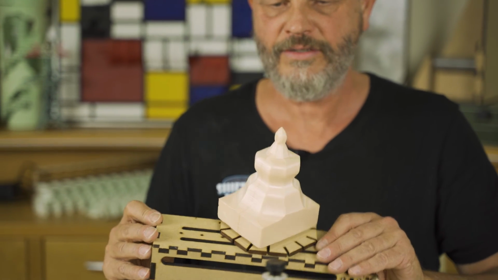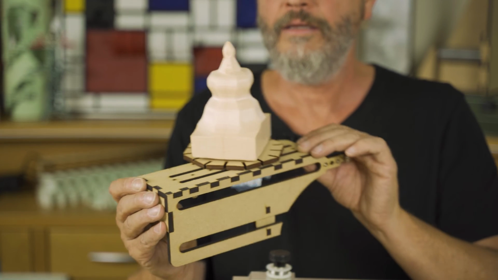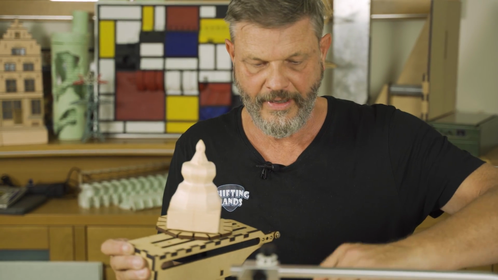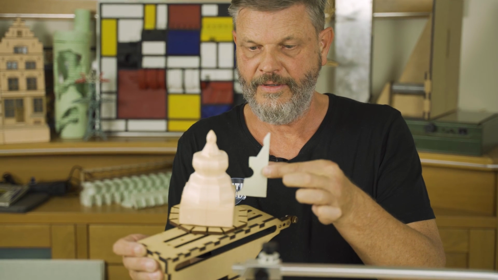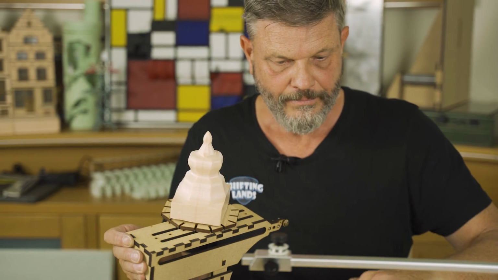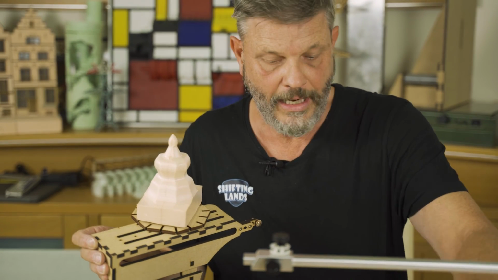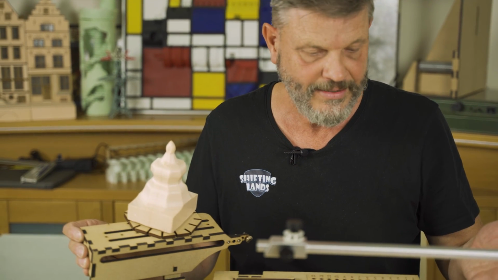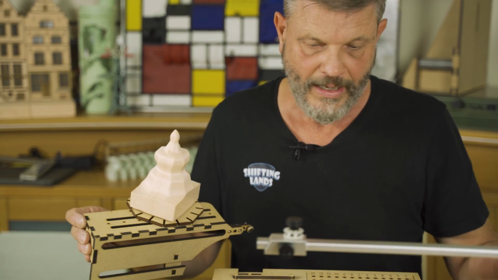Is it? I guess so. So here I have my 8-sided pagoda using this little template. So now you know how you can actually make your own templates. It's actually quite simple.